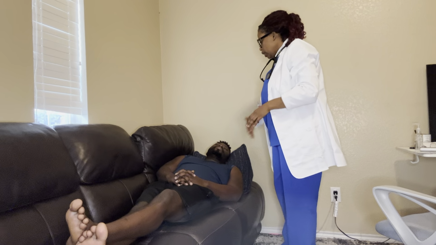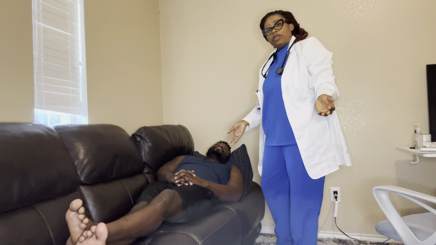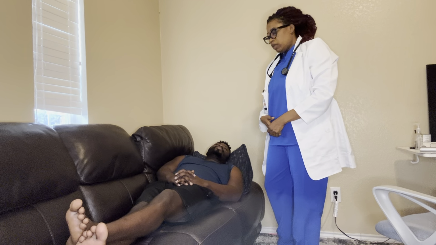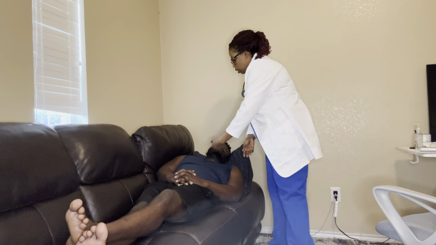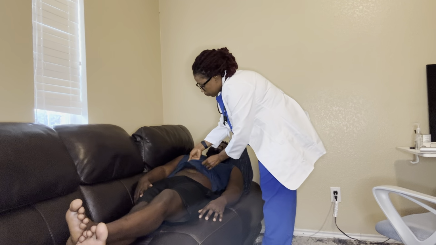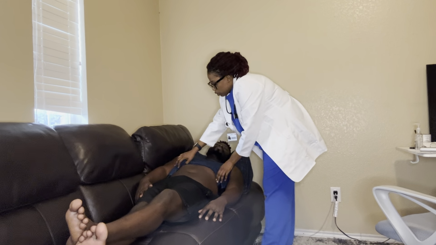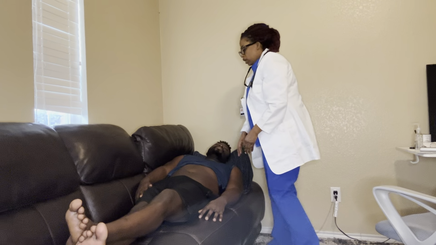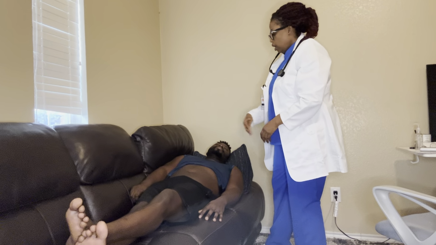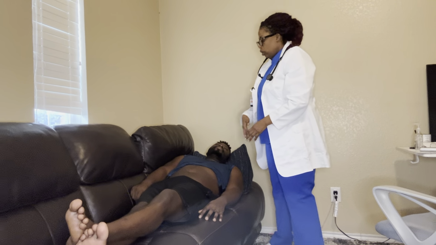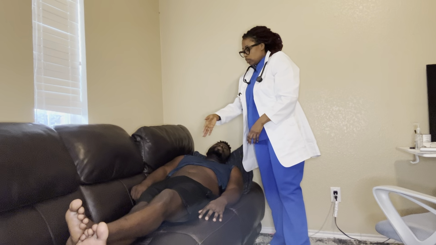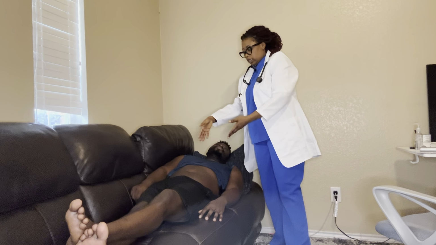Next, I'm gonna go ahead and continue with the examination of the abdomen. Okay, can I lift up your shirt? Okay, I'm gonna inspect the abdomen. Looking at the abdomen, I don't see any striae. I don't see any masses, any lumps, any lesions on the skin. The umbilicus is inverted and it's midline.